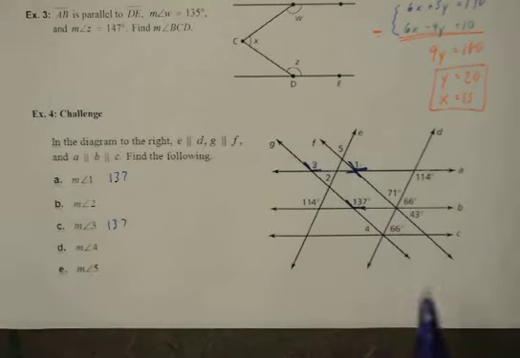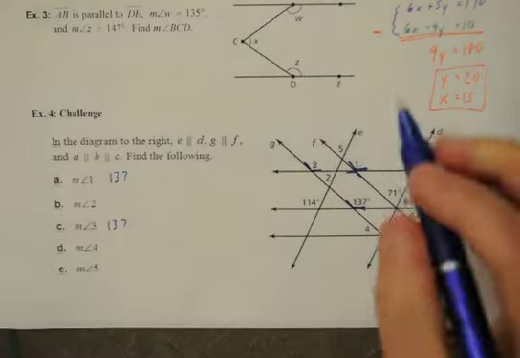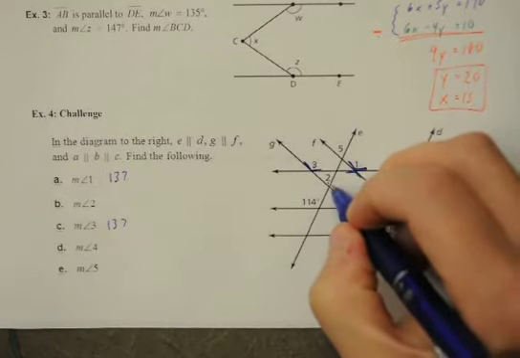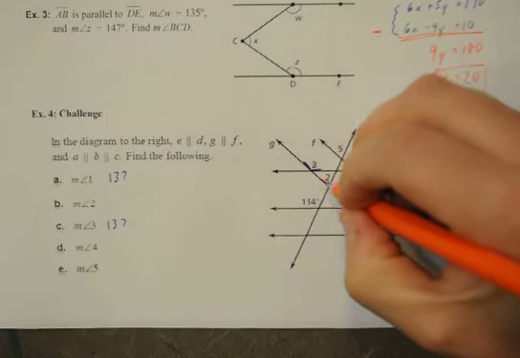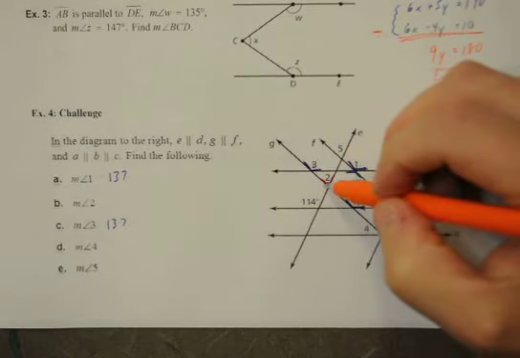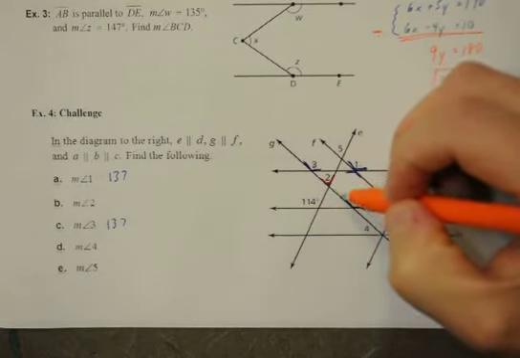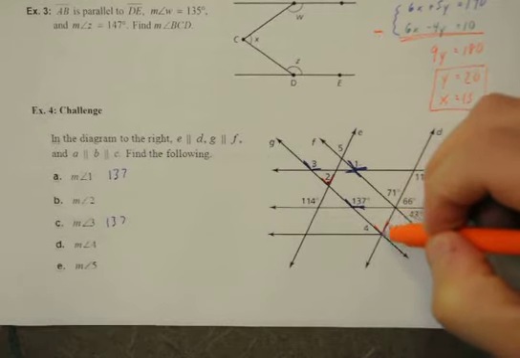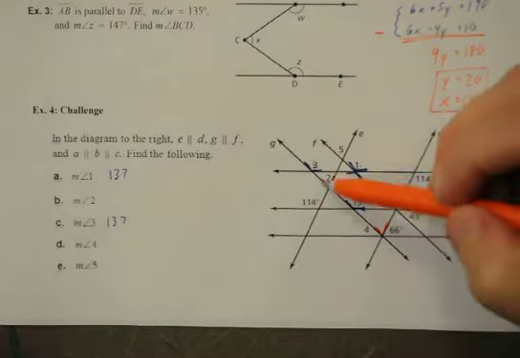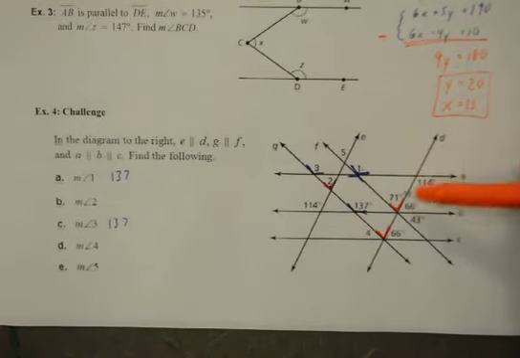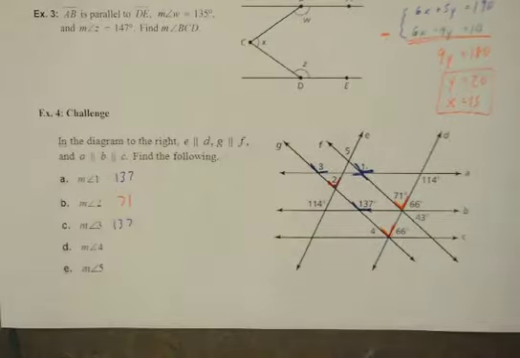Angle 2, I believe, is this angle right here. It's got to be, even though it's not as clear. Let's see, does this angle correspond with anything? This angle corresponds with this angle, which corresponds with this angle. See that? So this is the same as this, which is the same as this, so 71 for that one.